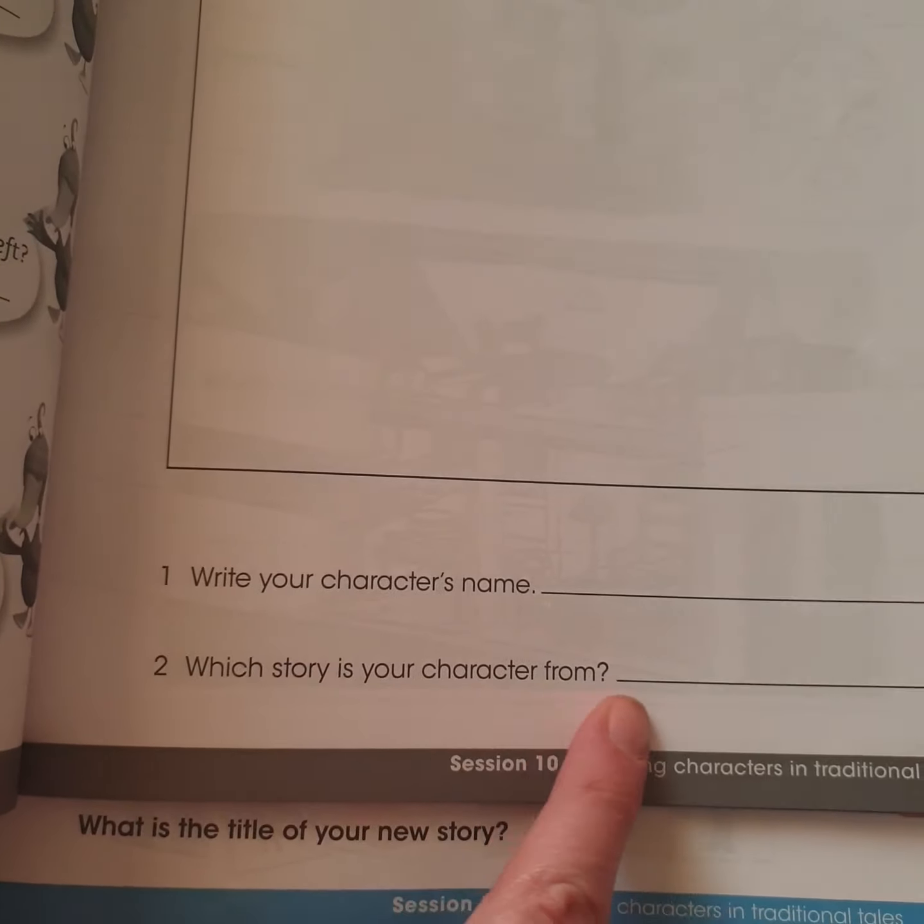Title means a name. So just so you know, character is a person or an animal that is in a story. They usually have a name and they have a personality. Sometimes they can be good, sometimes they can be bad, sometimes they can be funny, sometimes they can be angry. Characters help make our stories interesting. All right, we'll go to the next page then.